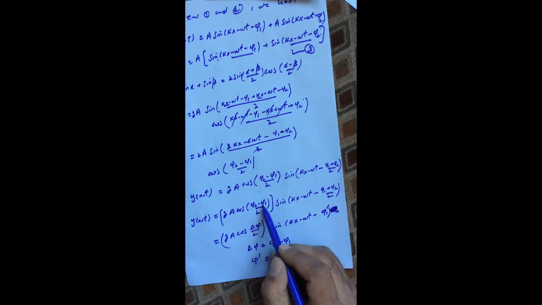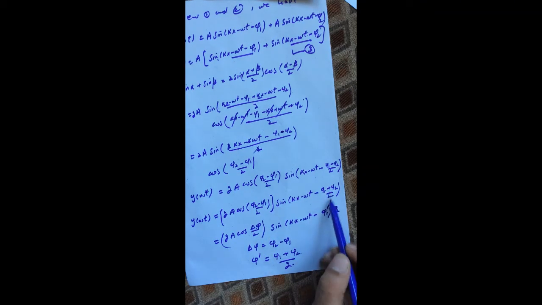I replace phi2 minus phi1 by del phi, and phi1 plus phi2 over 2 by phi prime.